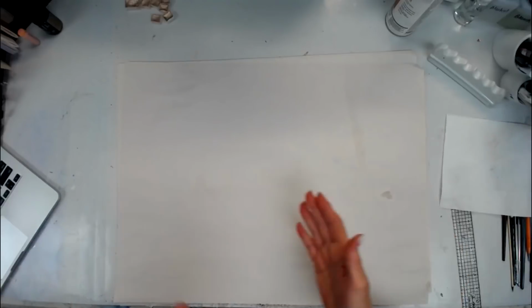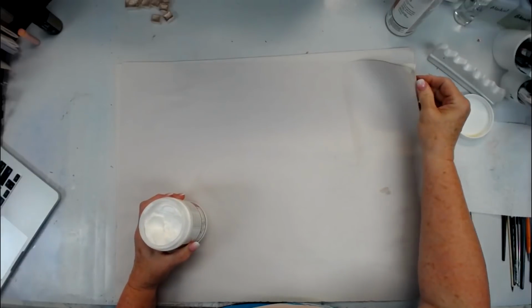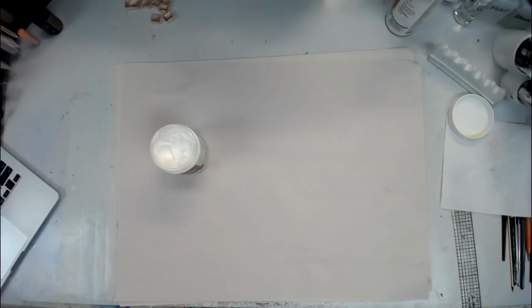Okay, back to the old-fashioned way. Gel medium. Oh no, this piece is messed up too. Yeah, baby, might work.